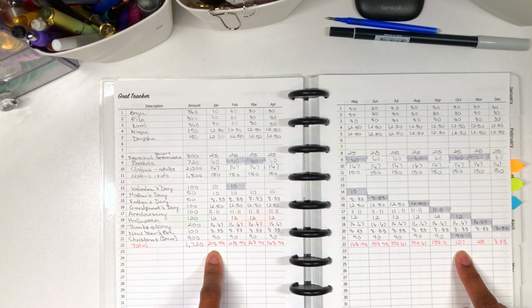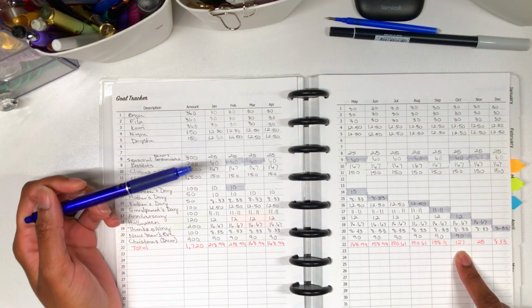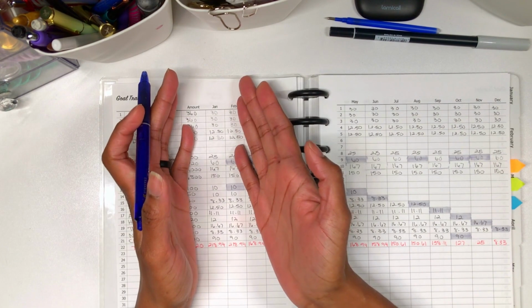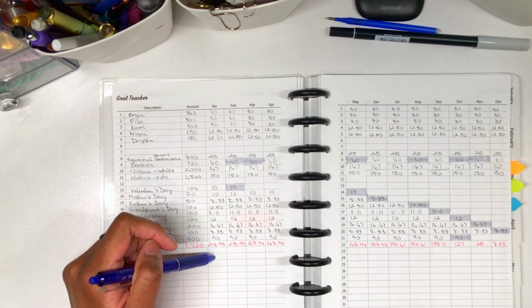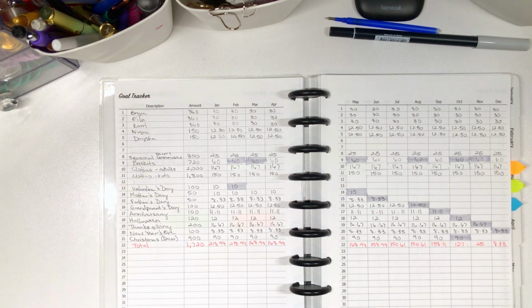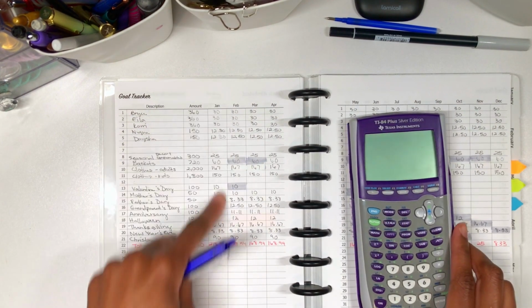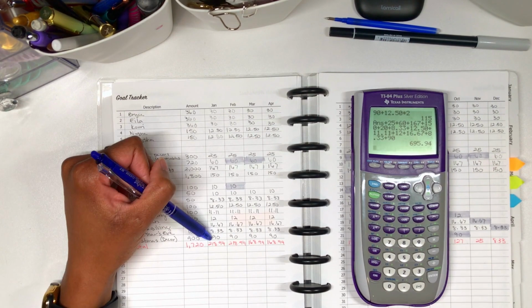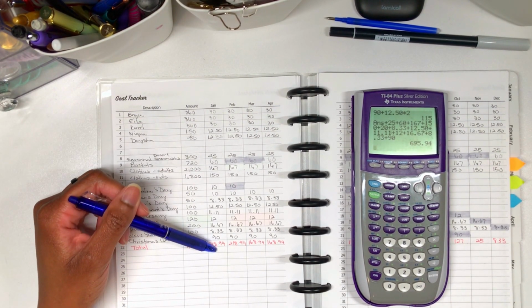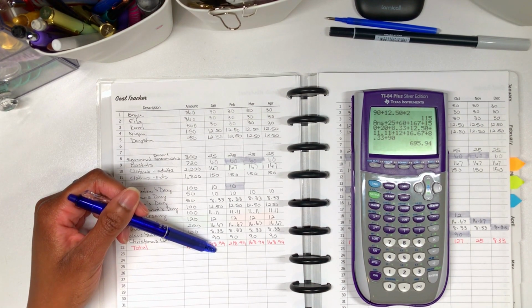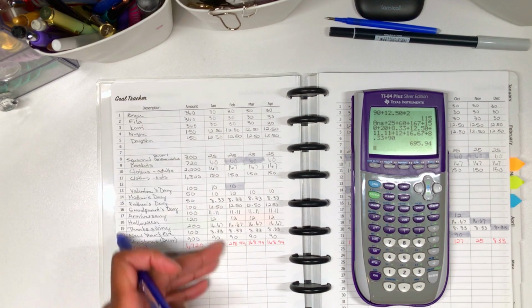So if ever a month is tough, I can look and see, okay, January, for this entire column, I have it written down. Let me add it up real quick. I'm going to add up this whole month of January. Okay, so for the whole month of January total, we would need $695.94 to be set aside to accomplish all of these things.